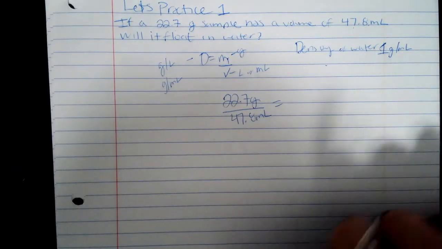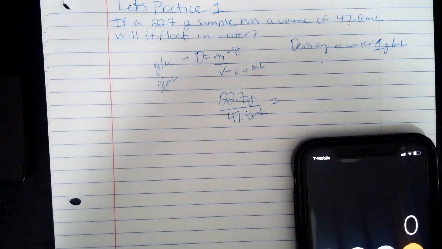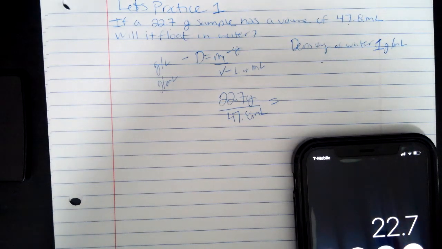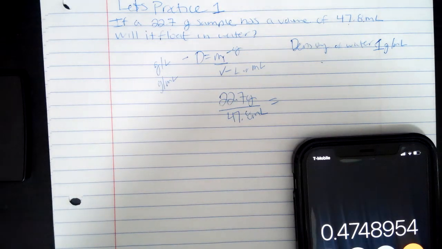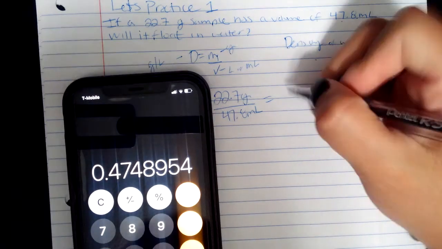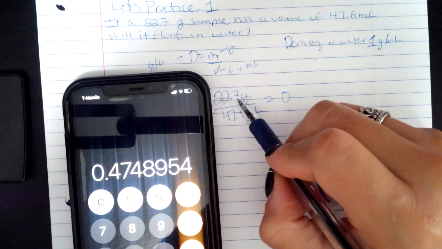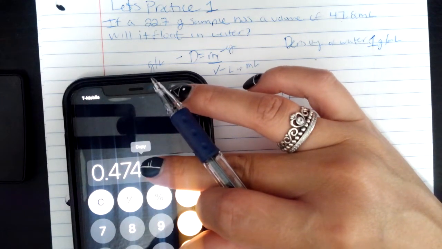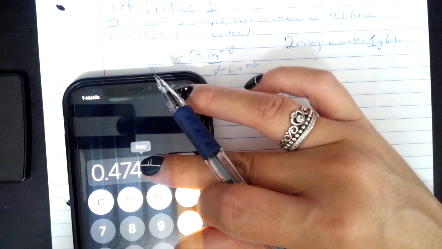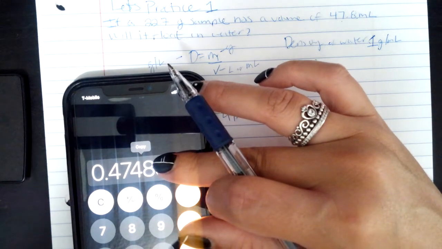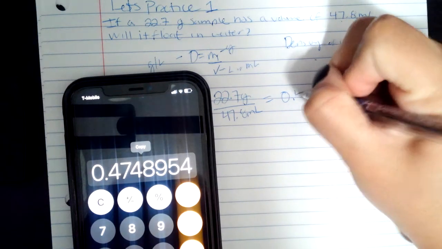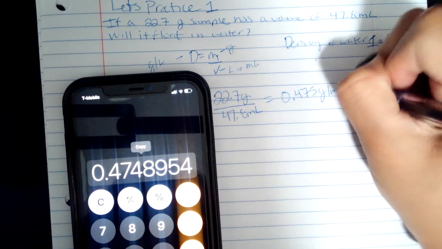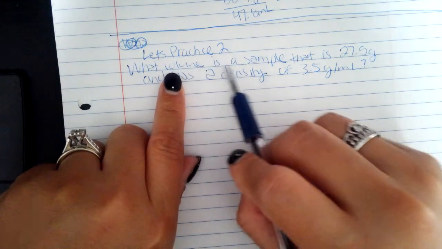So when we compute this, 22.7 divided by 47.8 is equal to 0.47. And remember, significant figures. We have 3 sig figs here, 3 sig figs here, so we only want 3 significant figures. 0.474 is 3, but before we cut that off, does it round up? It does. So it's 0.475 grams per milliliter.